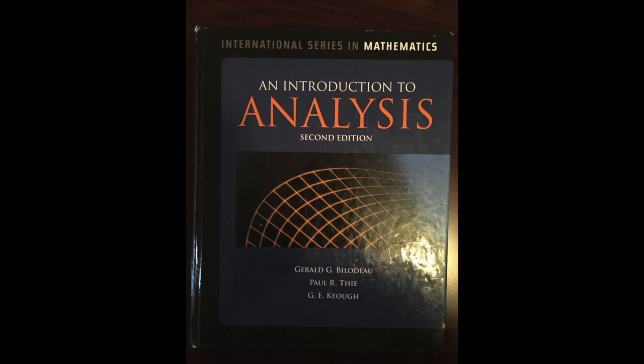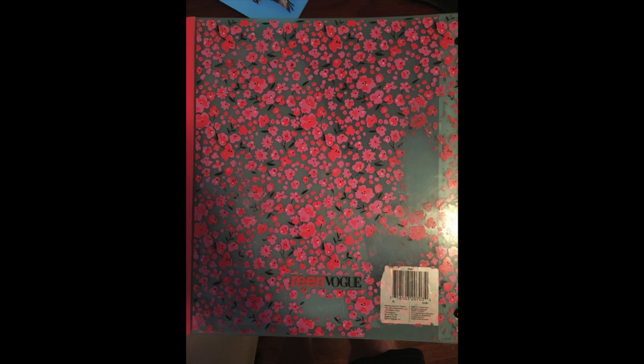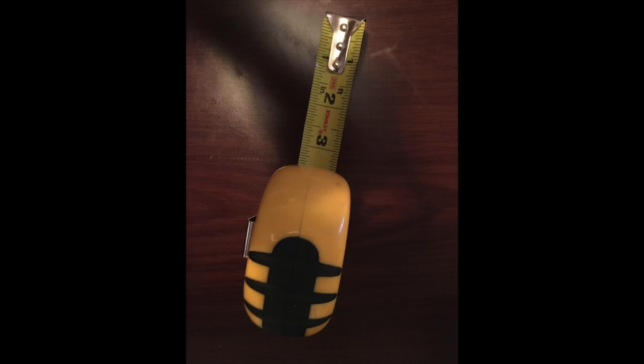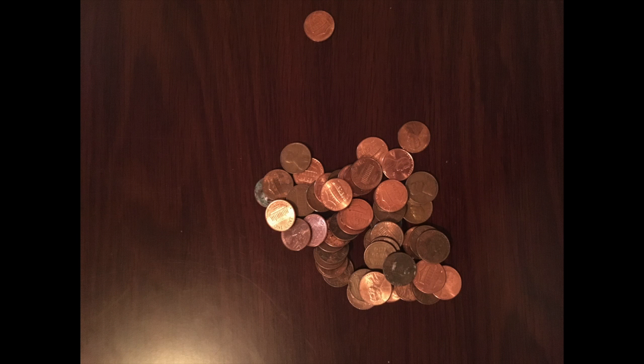In order to reproduce this experiment, you need a couple of materials that you can easily find. First, you need a $200 Introduction to Analysis 2nd edition textbook. Second, you need a Teen Vogue binder from Staples with the pink flowers on it. Next, you need a measuring tape. Last, you need 50 pennies.